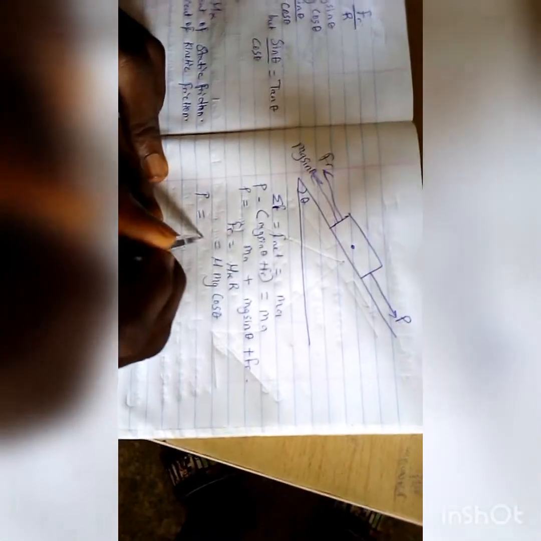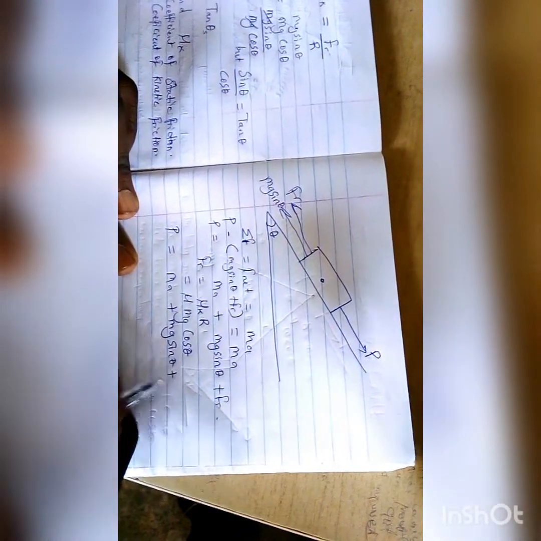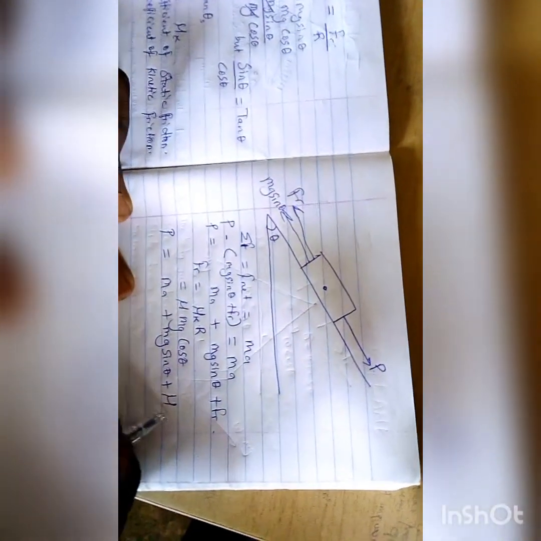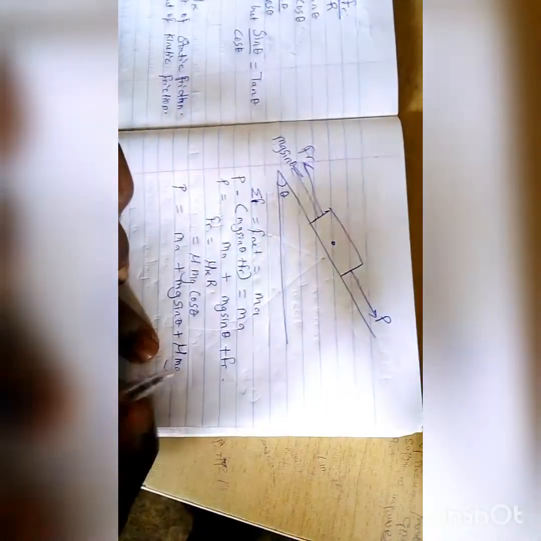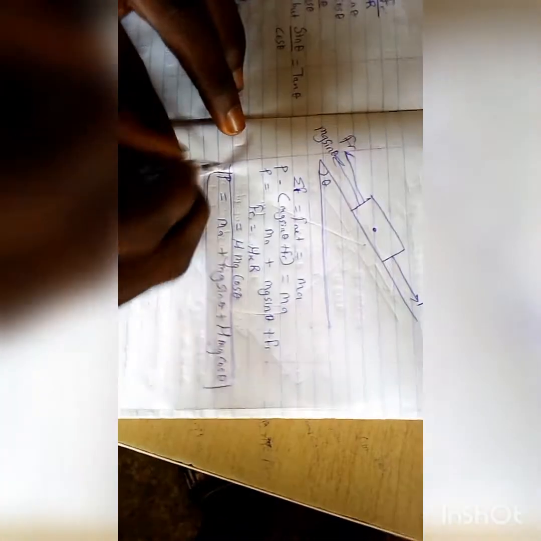So we can substitute: P becomes equal to MA plus mg sin theta plus coefficient of friction times mg cos theta. So this is our equation. Now let's jump into question solving.